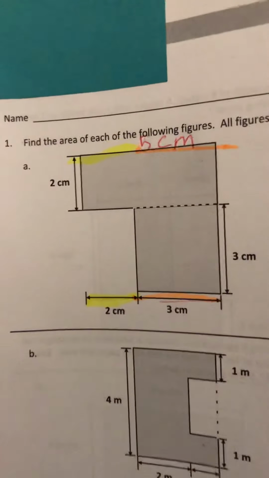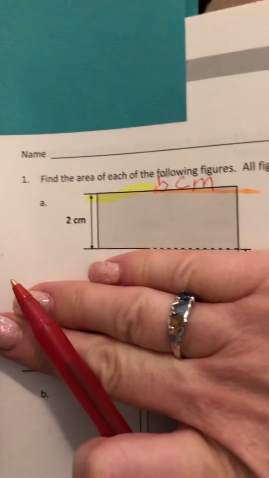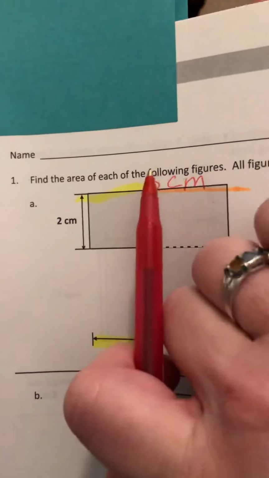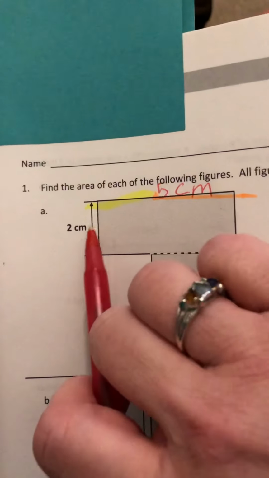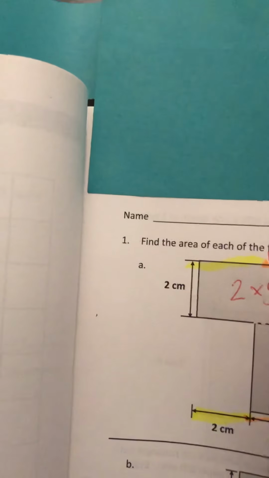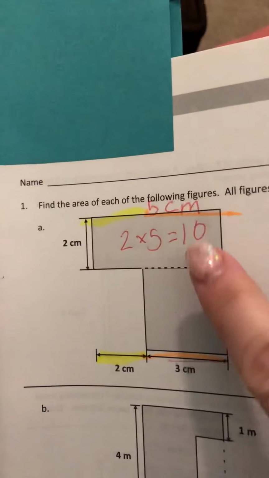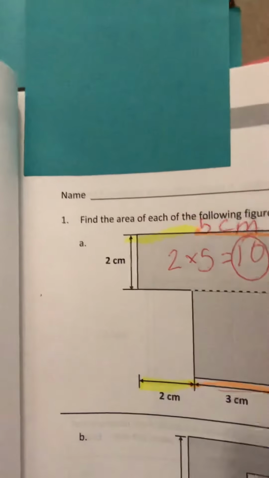Okay, all right, so now I can figure out the area of this rectangle up here. If this is 5 and this is 2, 2 times 5 gives me 10 centimeters. So the area of this one would be 10 square centimeters.